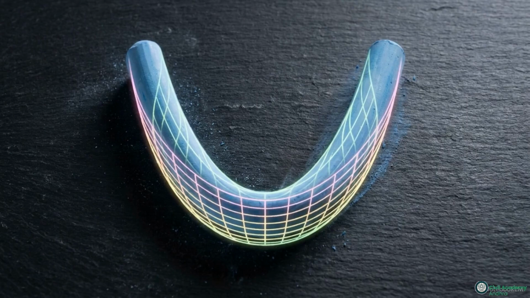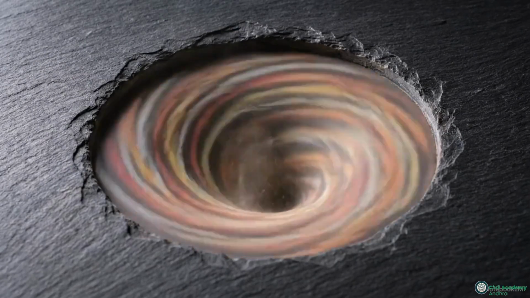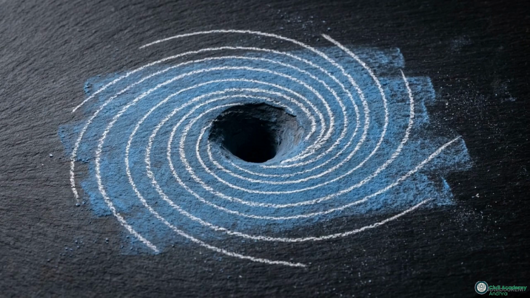Because elevation z is proportional to the square of the radius, the continuous addition of external energy forces the surface into a mathematically perfect paraboloid. Now contrast that with water draining naturally down a sinkhole. This is a free vortex. There is zero external torque. The system is driven entirely by the conservation of the fluid's own existing angular momentum.